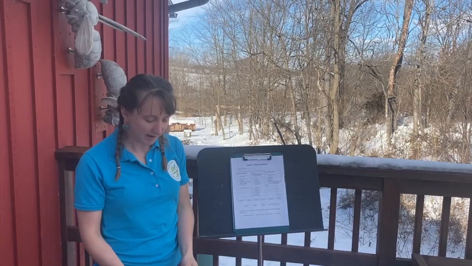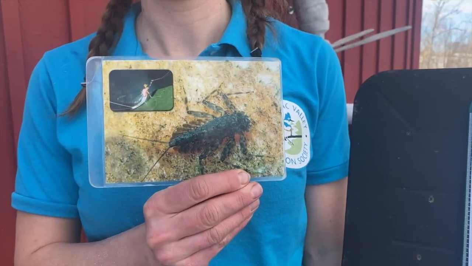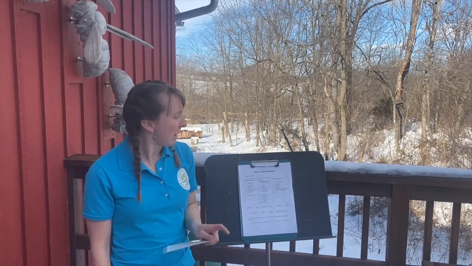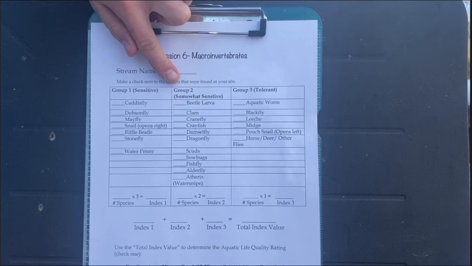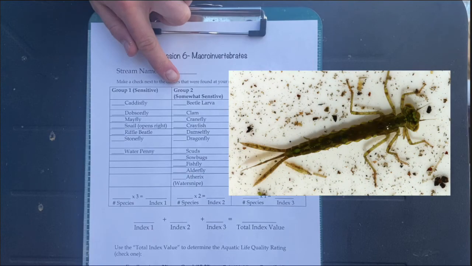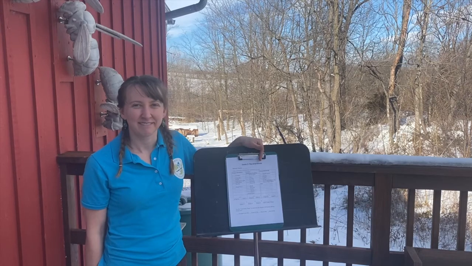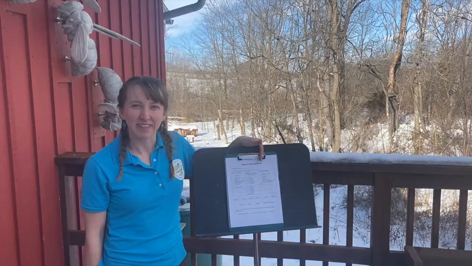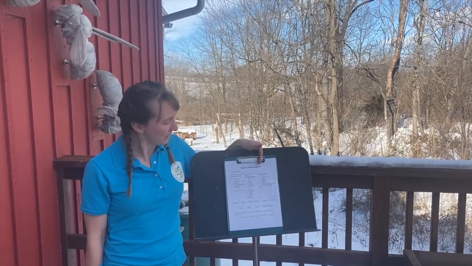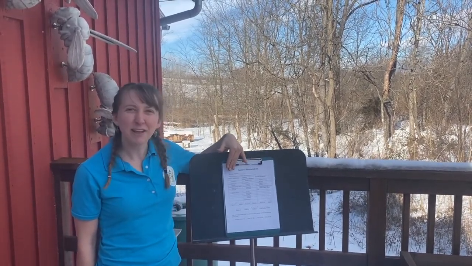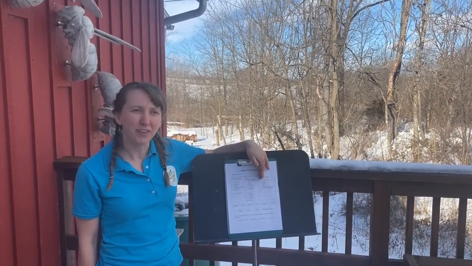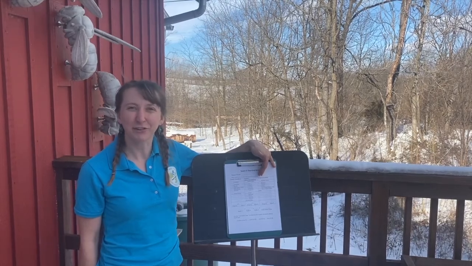Macroinvertebrates in Group 1, like the mayfly, are super sensitive, and so they can only live in clean water. Macroinvertebrates in Group 2, like this damselfly larva, are somewhat sensitive to pollution, so they can live in somewhat polluted water. And macroinvertebrates in Group 3 are very tolerant to pollution. They can live in pretty dirty water. So what scientists do is when they go to a stream, they collect a bunch of different critters, tally them up into the different groups, and then they can get an idea of how healthy the stream is.